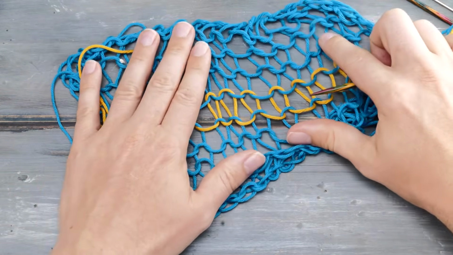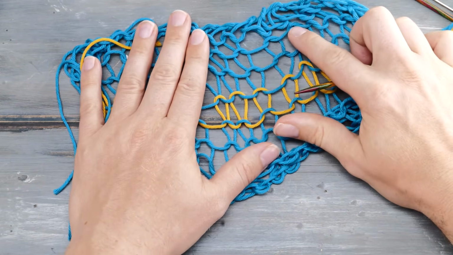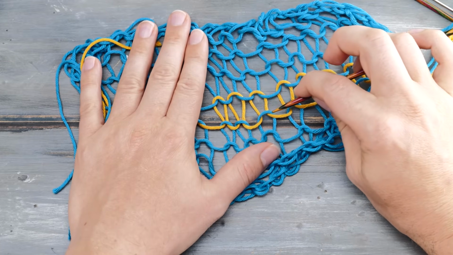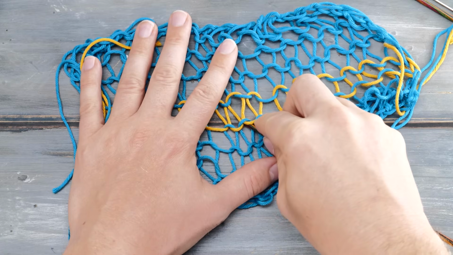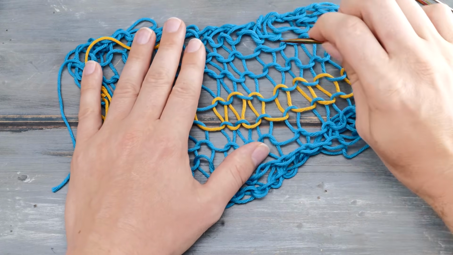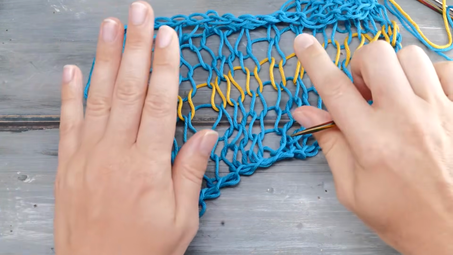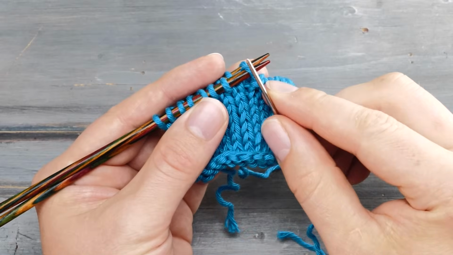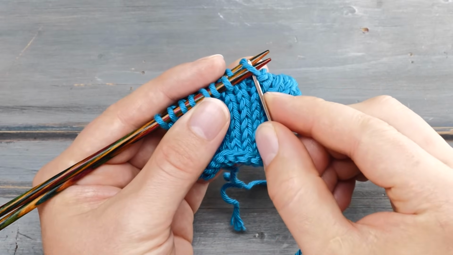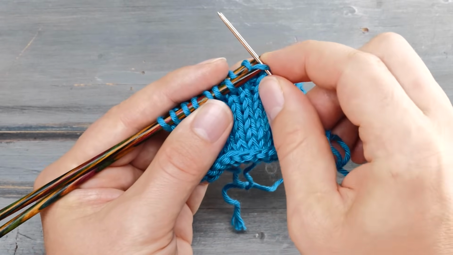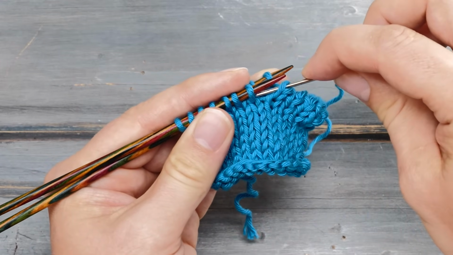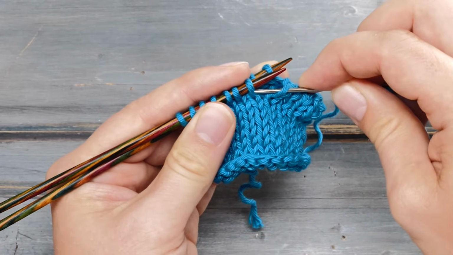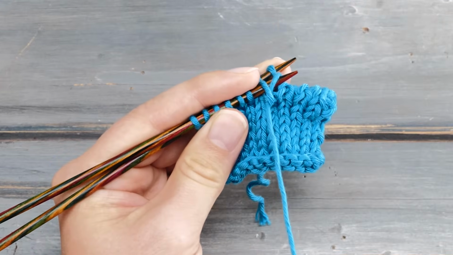And in case you are wondering, if you want to do the purl stitch, it's exactly the other way around. So you exit through the back, enter through the front, exit through the back, enter through the front. That's all there is. Let's do that on the needles. Exit the stitch through the front, drop it, enter the stitch through the back.